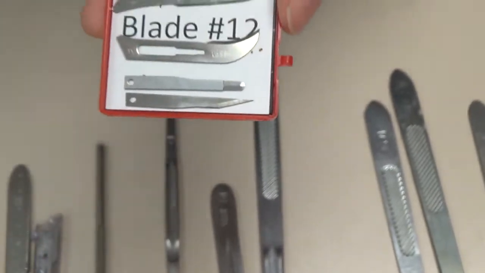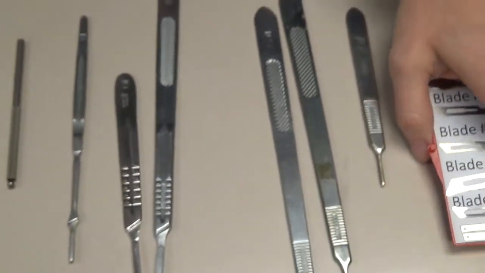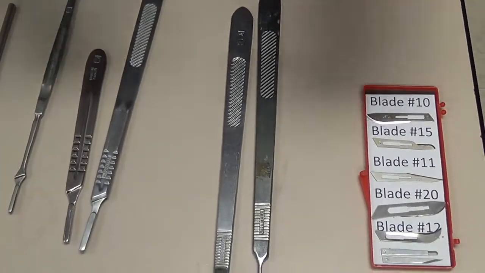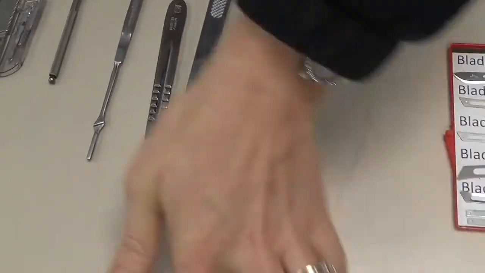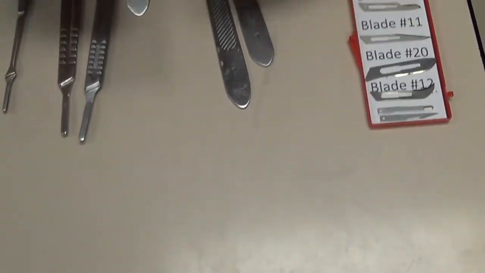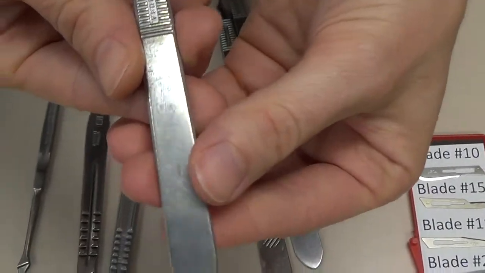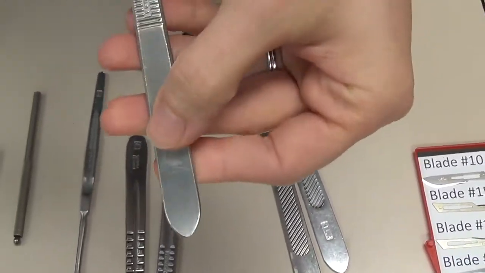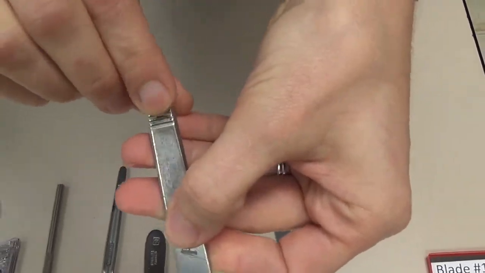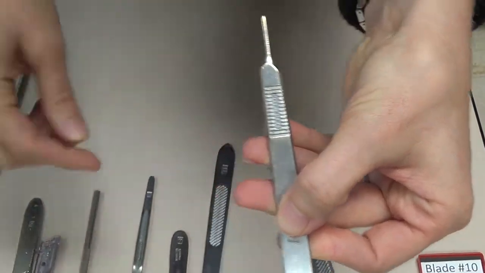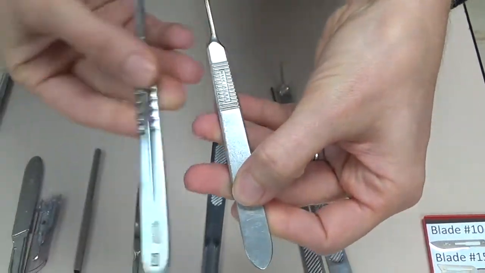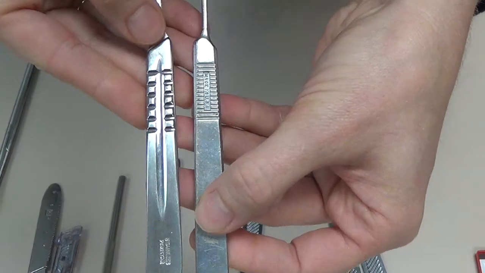Now, certain blades fit on certain sizes of handles, so we're going to show you the various different types of handles here. So the most common handle that you're going to see used is what we refer to as a number 3 handle. So it's always going to have the serrations here, or the finger grips here, that are very close together compared to a number 4 where you can see that they're further apart.